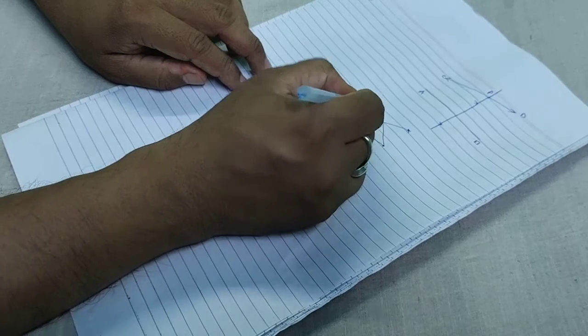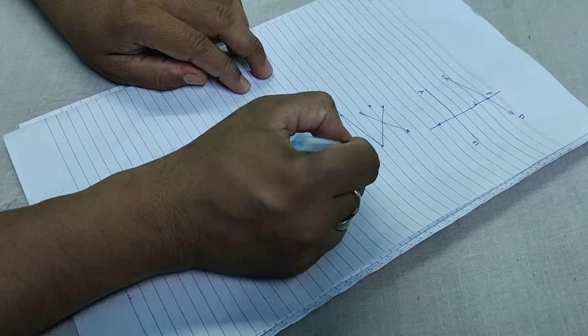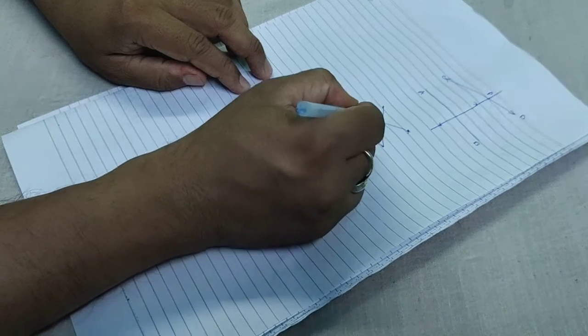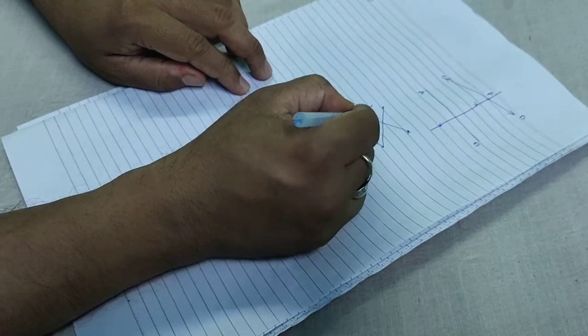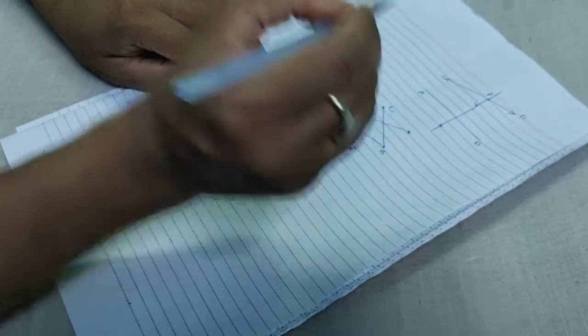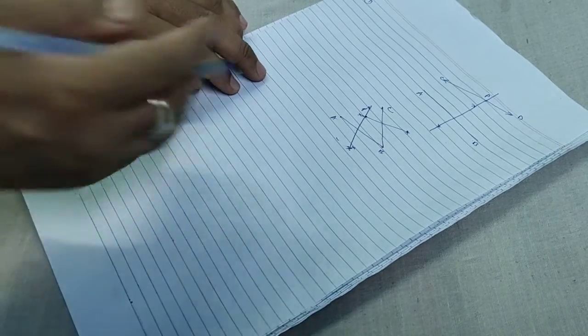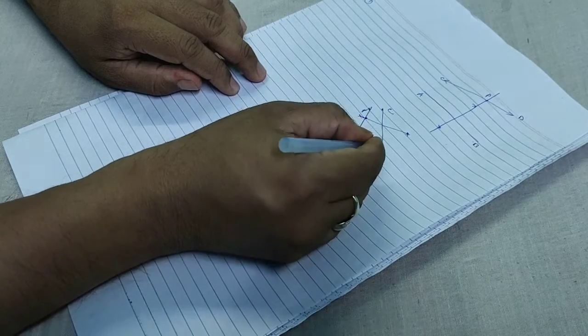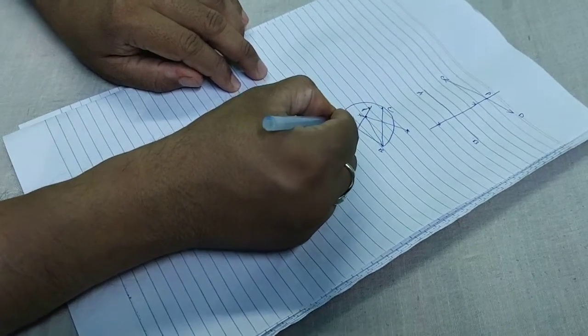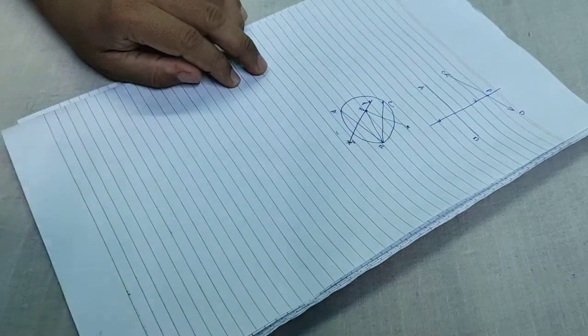Then after that we will draw a perpendicular bisector of this one. We will join this one. Getting? Now this is the point P which is equidistant from A, B and C, the non-collinear points. Now taking this one as a center and this one as a radius, if you draw, then we will get a circle which touches all these three points like this.